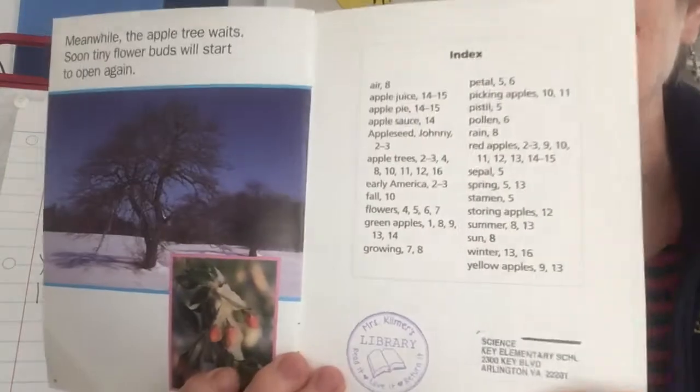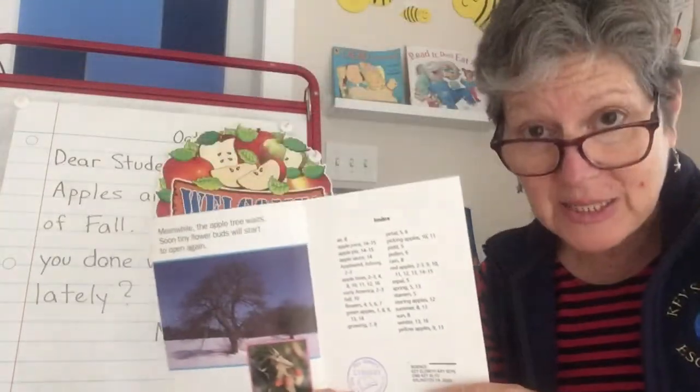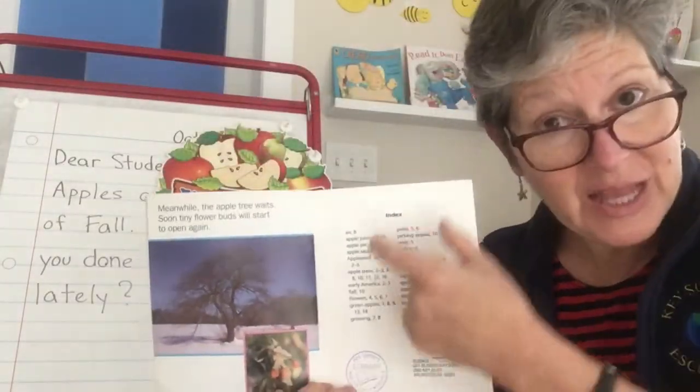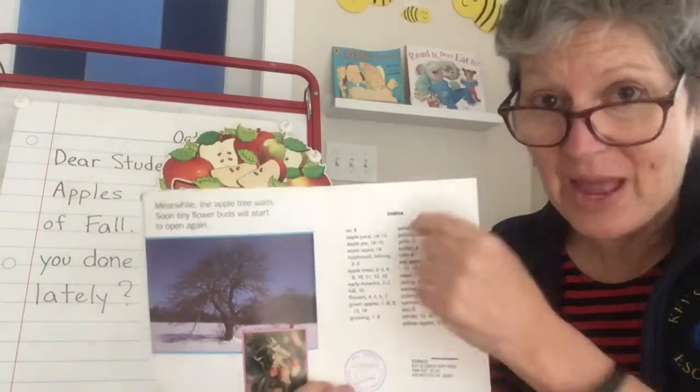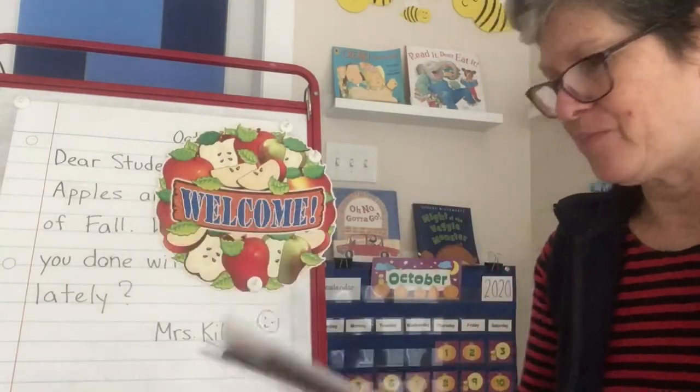Okay, and in the back, there's an index. Remember, an index is part of an information book that lists the important words and tells you the page where you can find out about them.